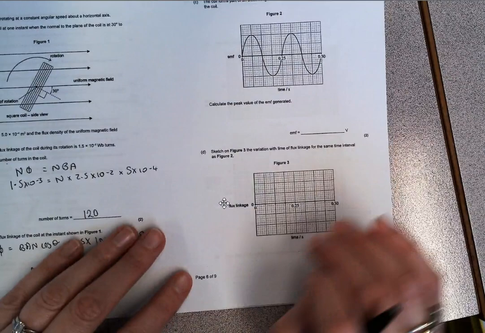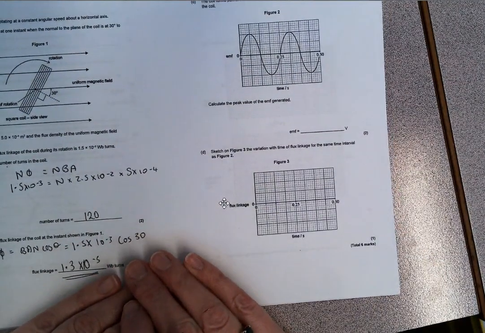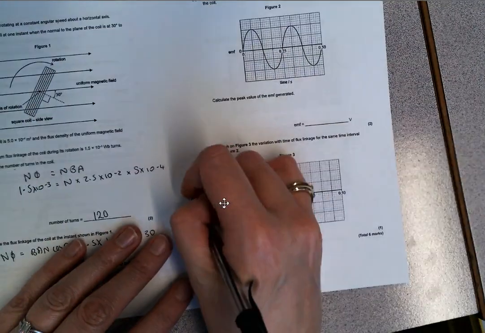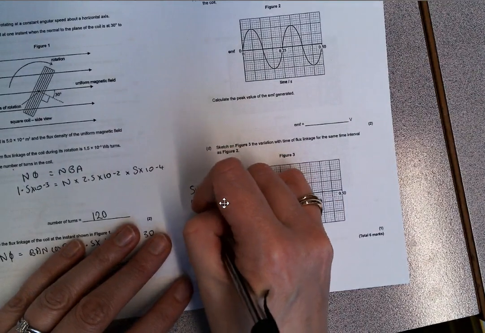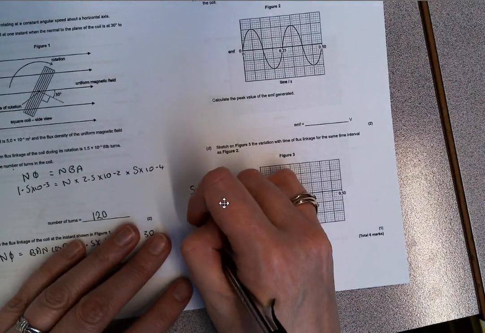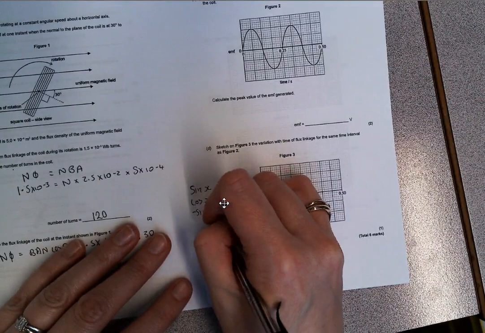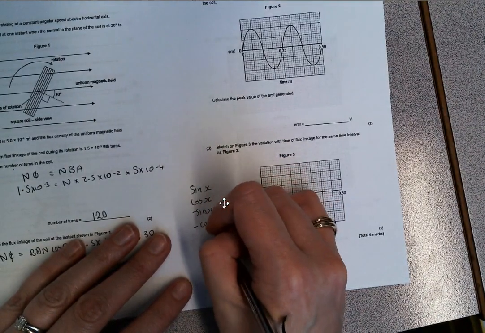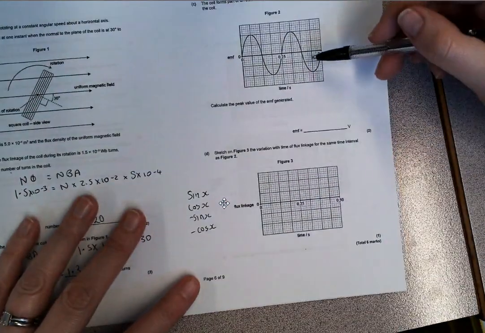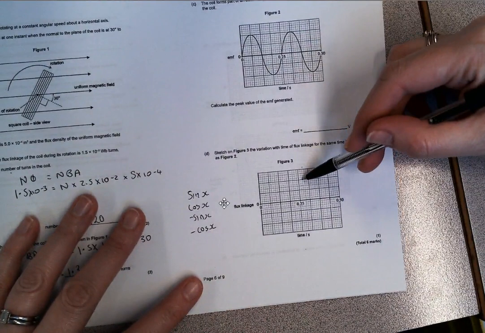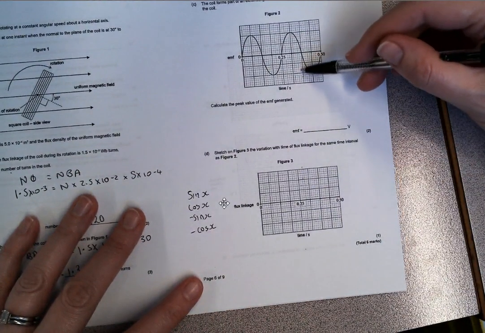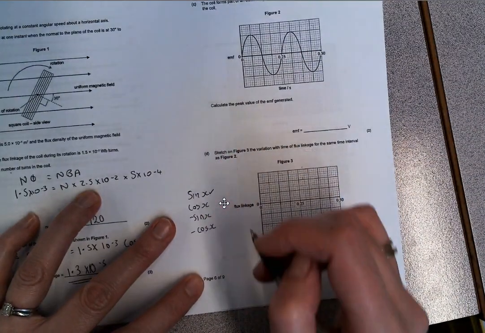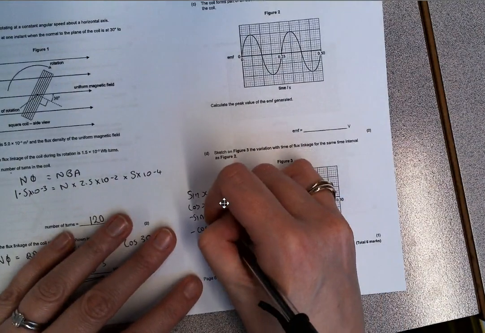And then number 4, sketch in figure 3 the variation of the EMF. So if we do our little sine x, cos x, minus sine x, minus cos x, we want to integrate this, because the gradient of this tells us this. So our EMF is a positive sine, okay?